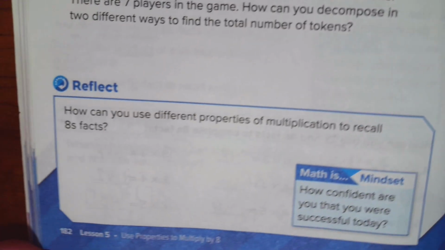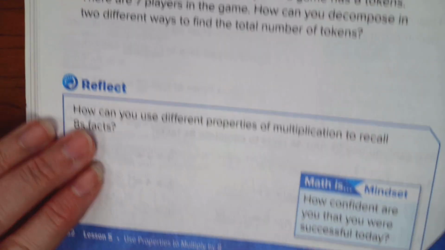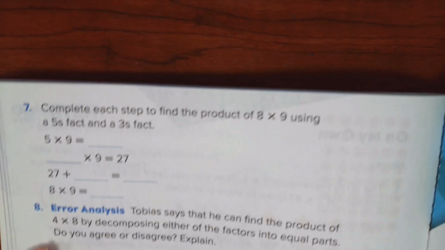Alright, I'm flipping the page over. We're on page 182. On number 7.